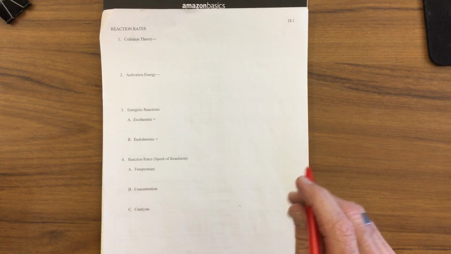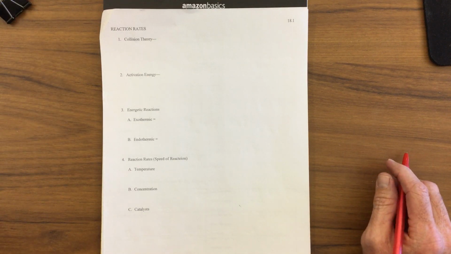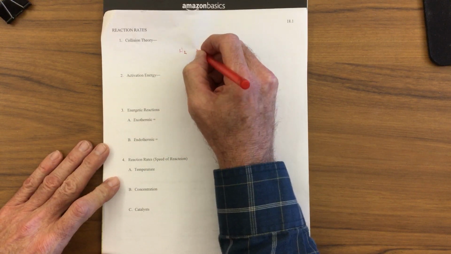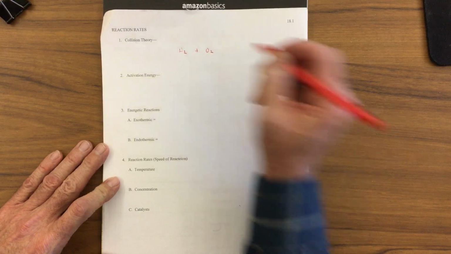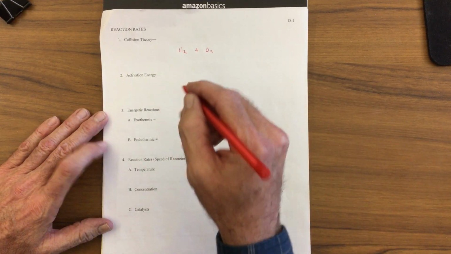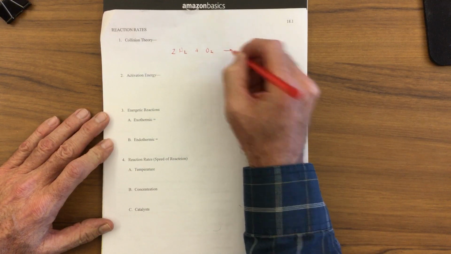Let me give you an example. Imagine that you have hydrogen and you have oxygen. So you have H2 and you have O2. Let's go ahead and create this so that it's balanced. We're going to have 2 hydrogens and 1 oxygen. We're going to create some water here.